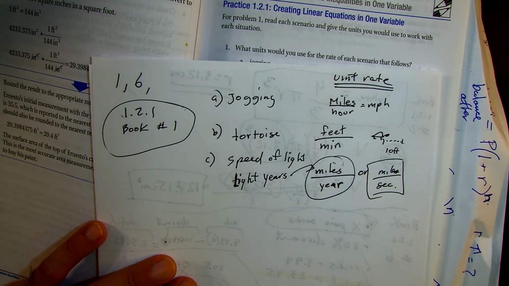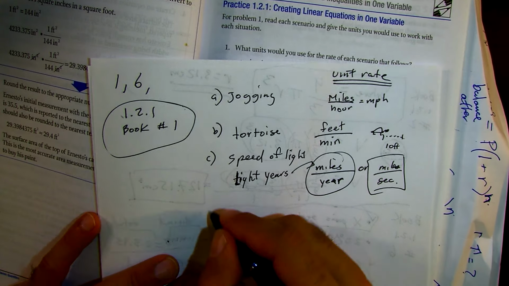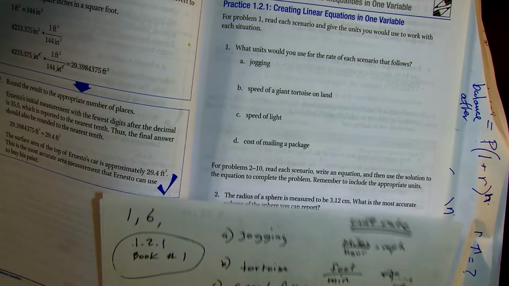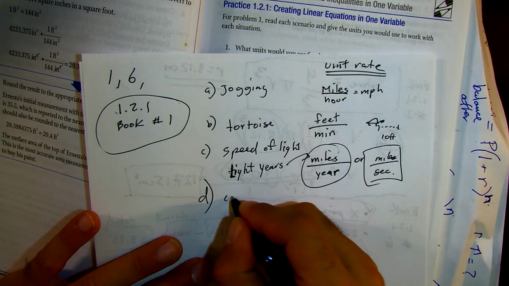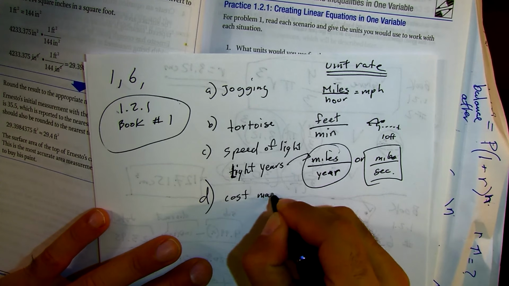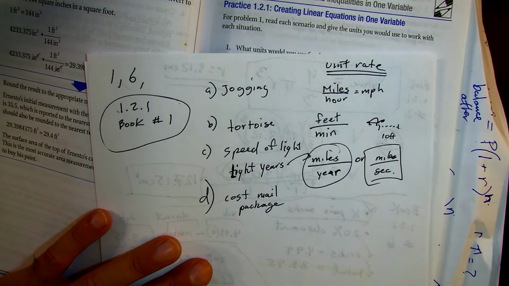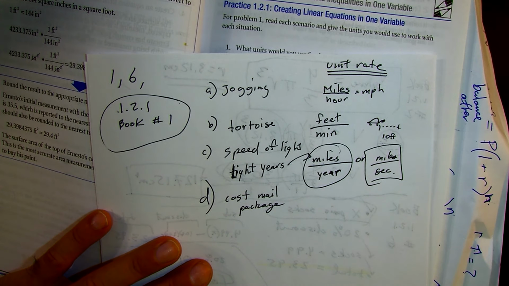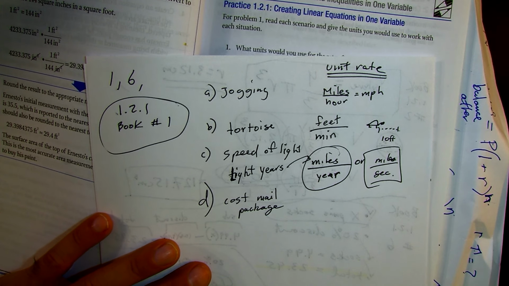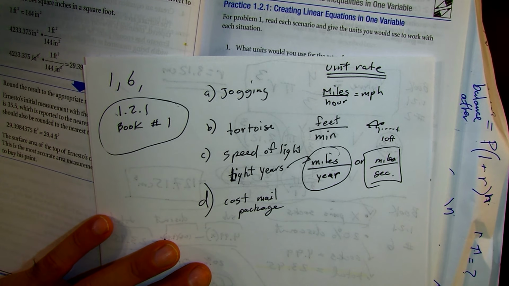Okay, let's keep going. D, last one. Cost of mailing a package. All right, so think about that. If you were mailing your weight set, like your bench press set, all your dumbbells and dumbbars, all your weights, it would be really, really heavy, right? So we would know that depending on how much your item weighs, it's going to affect the cost.